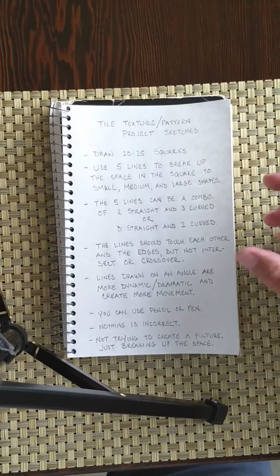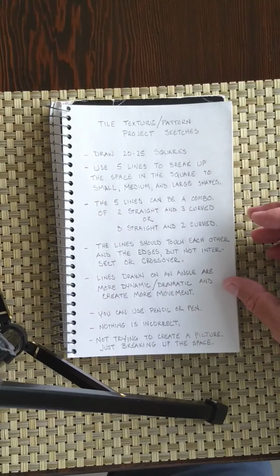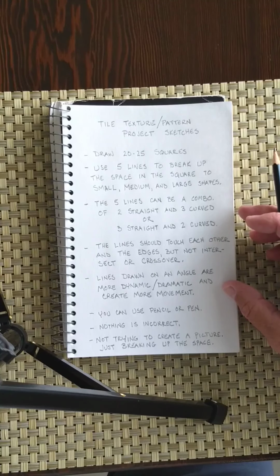it gets complicated. The lines that you draw, if you draw them on an angle, it'll make the design of your tile more dynamic or dramatic. Angles create more movement when your eye looks at something. If it's just straight up and down or side to side, it's not as interesting. So if you can put things on an angle, it creates more movement.